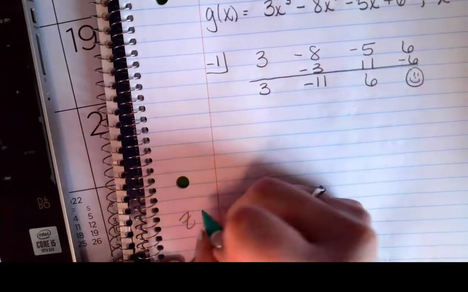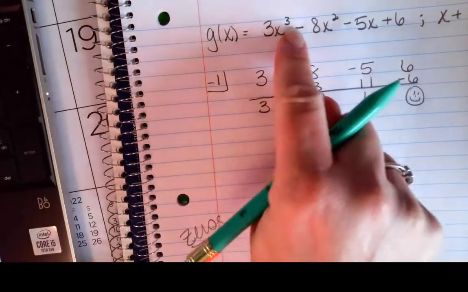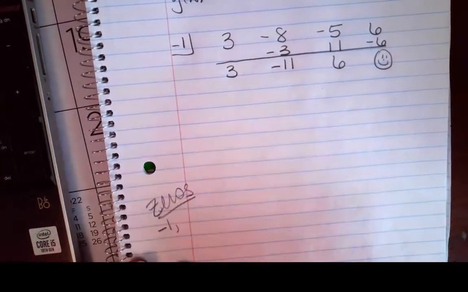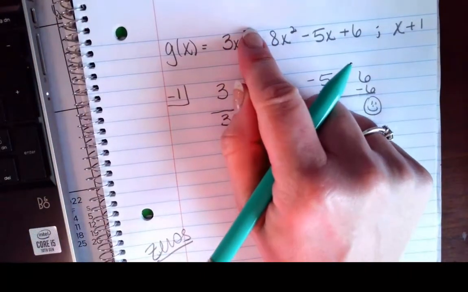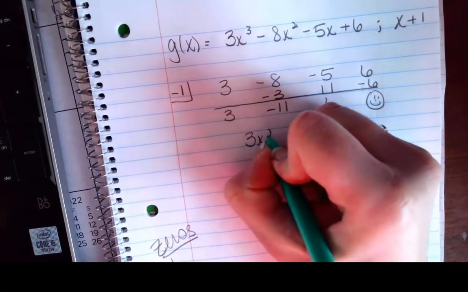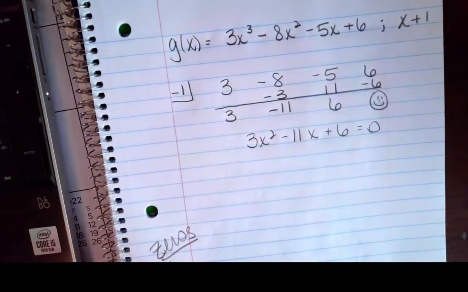So I'm going to come down here. Instead of calling them solutions this time, I'm going to call them zeros. So one of the answers of the 3 I'm looking for is negative 1. That's one of the zeros. So what do I have now? I started with a 3x to the third, which this is now a 3x squared, which means I can factor this or use quadratic formula or something.